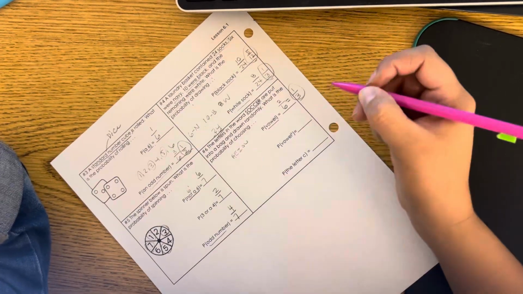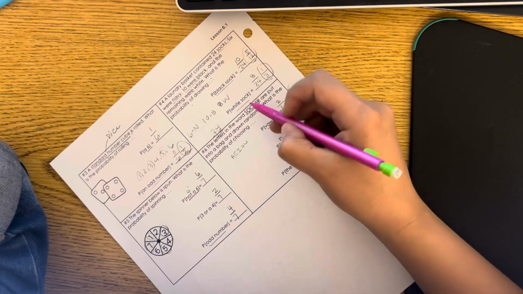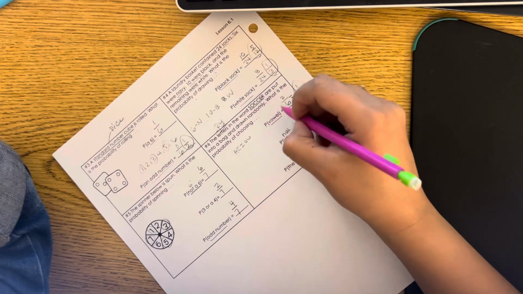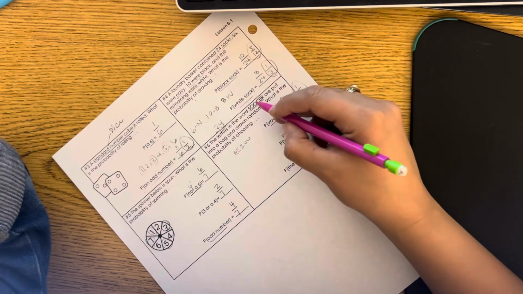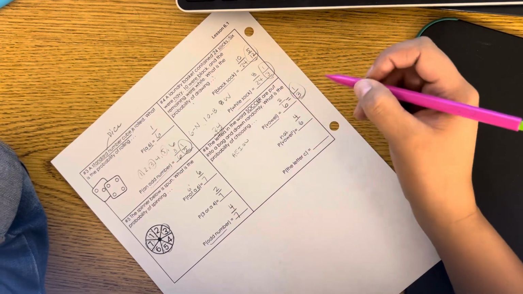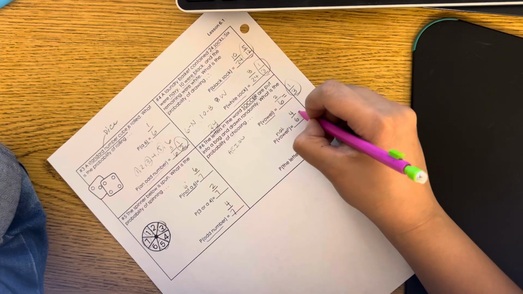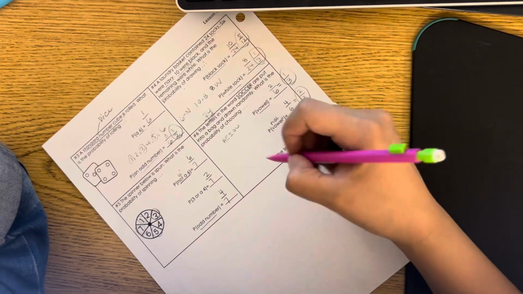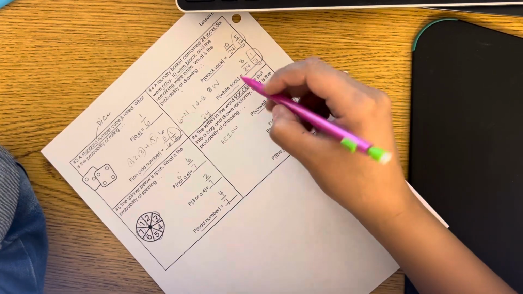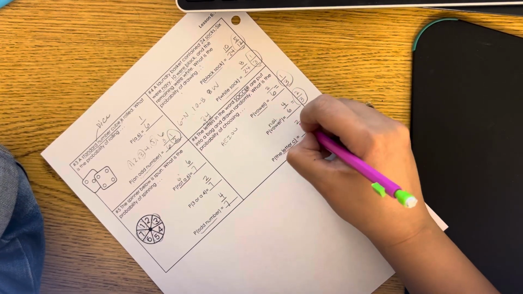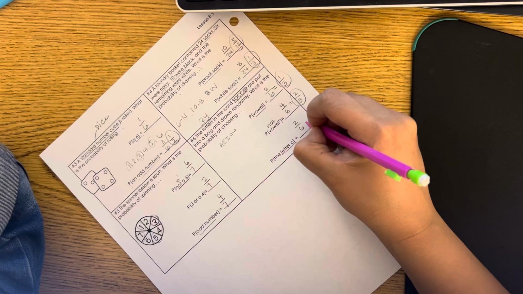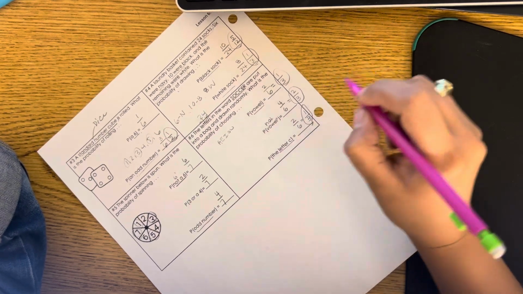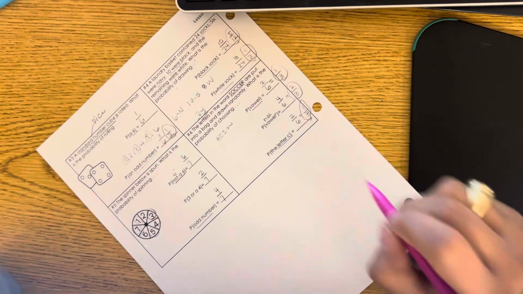Vowel with an apostrophe means not a vowel. Everything other than the vowels would be S, C, C, and R. So 1, 2, 3, 4 letters that are not vowels versus all 6, which are the total. Simplify: 2 goes into 4 twice and 2 goes into 6 3 times, which equals 2/3. Probability of the letter C: how many C's are in the word soccer? 2, over the total number of letters, which would be 6. 2 goes into 2 once, and 2 goes into 6 3 times. So that would be a probability of 1/3 of getting a letter C.